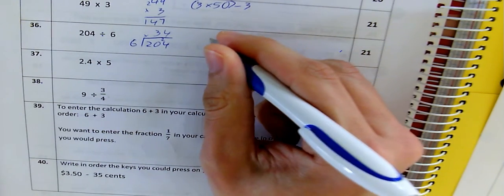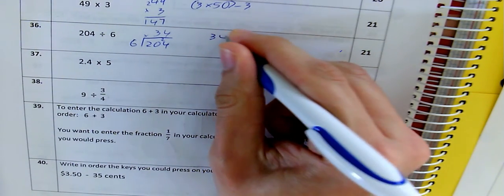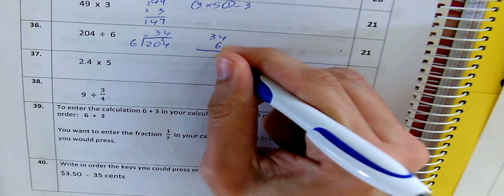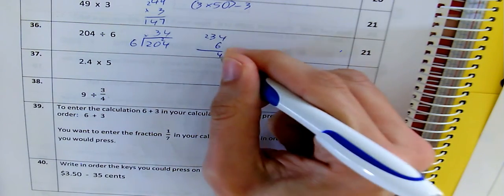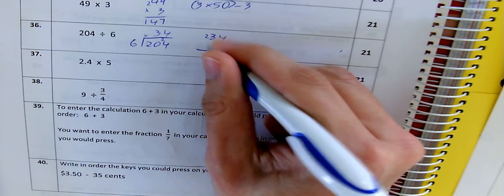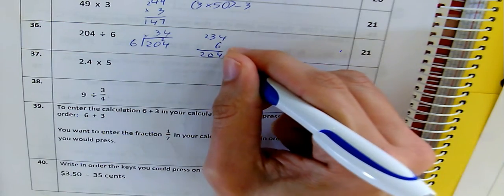Again, we can just go backwards to confirm if we ever wanted to. So will 34 times 6 equal 204? 6 times 4 is 24, so 4 down the bottom, 2 up there. 6 times 3 is 18, plus 2 is 20. And there's our 204.